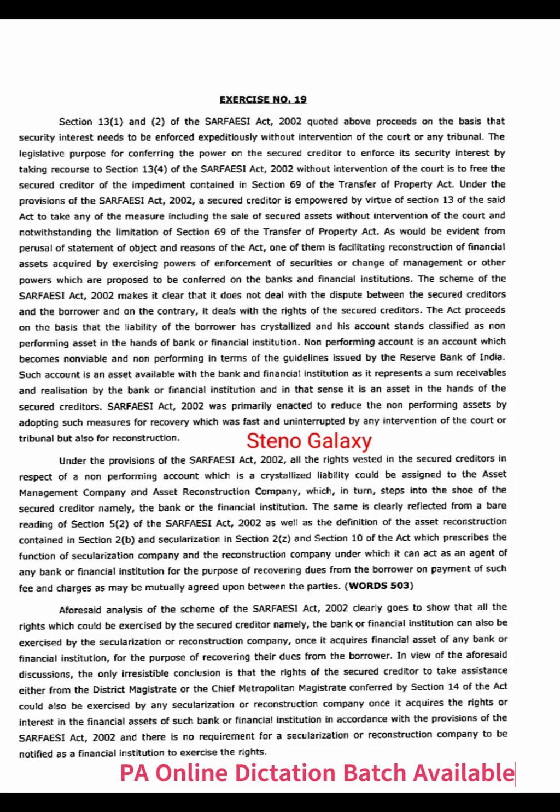Under the provisions of the SARFAESI Act 2002, all the rights vested in the secured creditors in respect of a non-performing account which is a crystallized liability could be assigned to the asset management company and asset reconstruction company, which in turn steps into the shoes of the secured creditor, namely the bank or the financial institution.